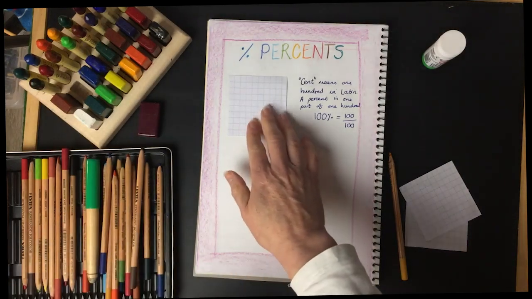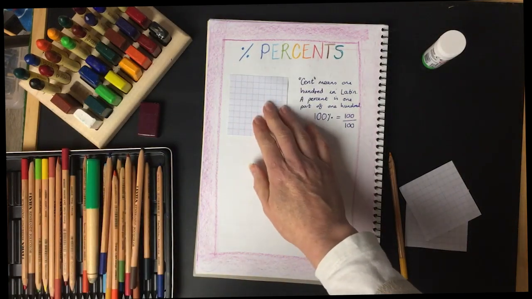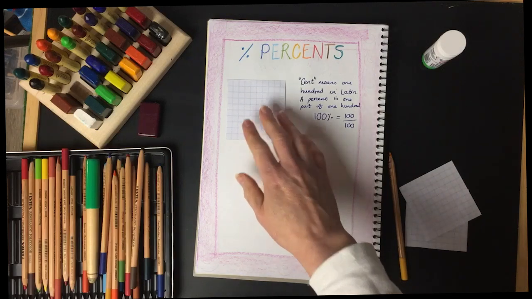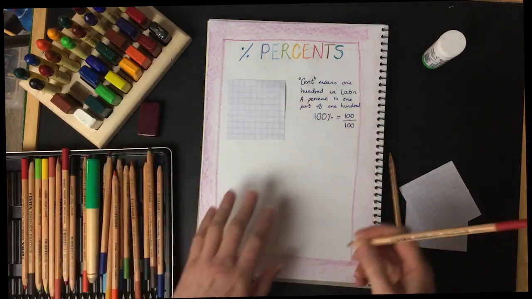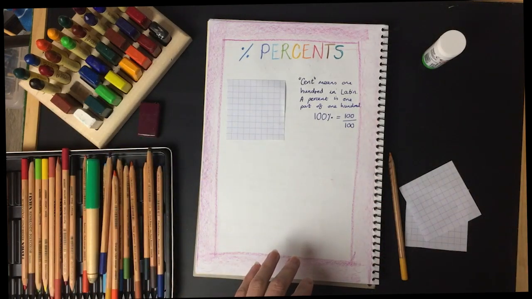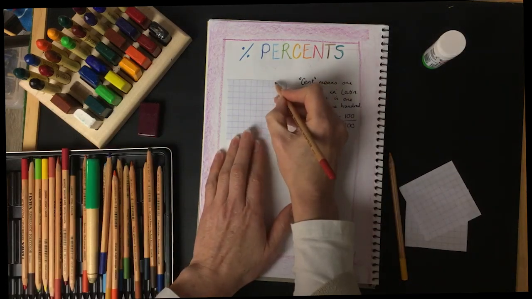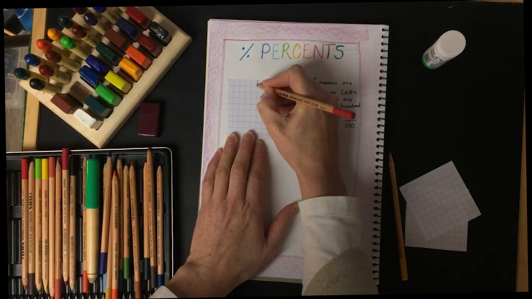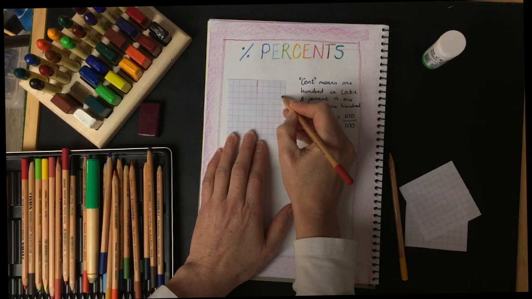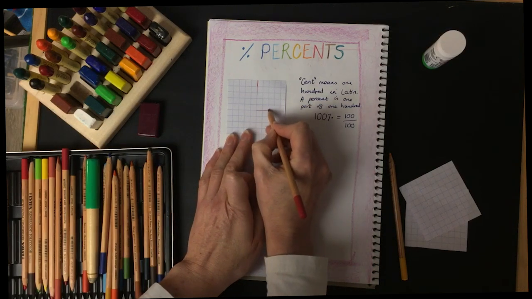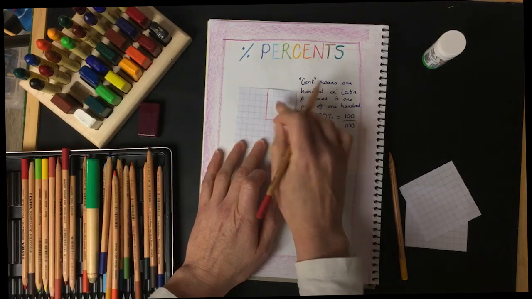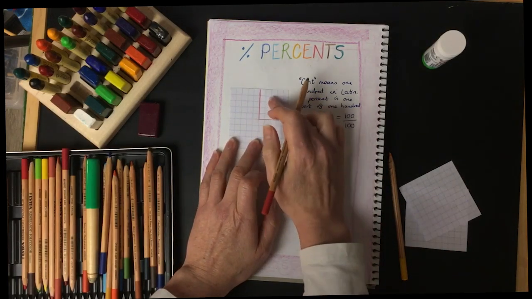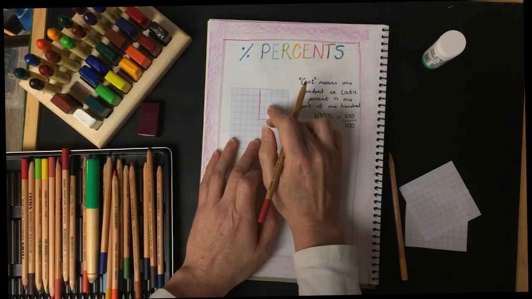So what I'm going to do with the first one is I'm going to do a 50% and a 25% and a 1% on this little square here. So I'm going to start with the 25%. For the 25%, you can take your colored pencil and you count 5, 1, 2, 3, 4, 5 going down, and 1, 2, 3, 4, 5 going across. So this is 25% because it's 25 squares. This is 100 squares. If I counted 25 squares, it's 25 over 100.